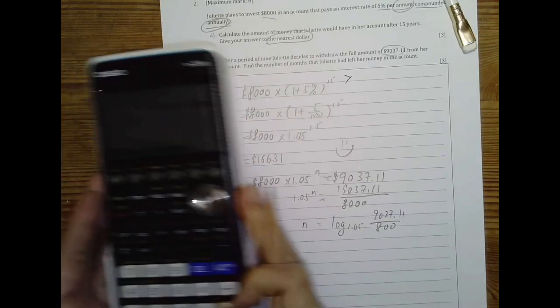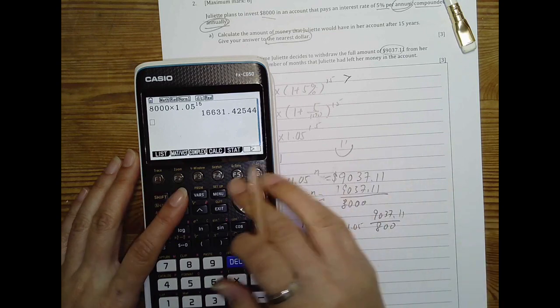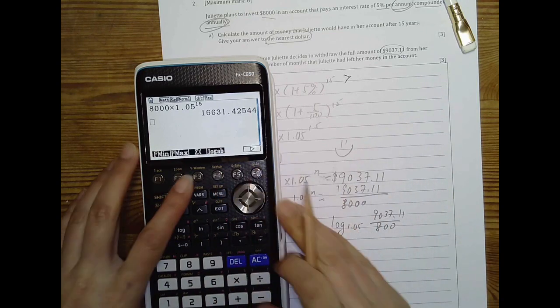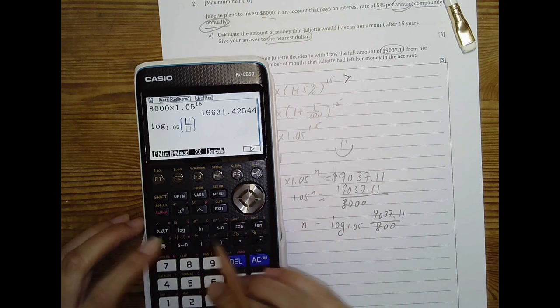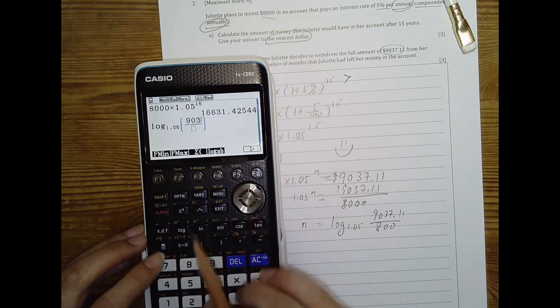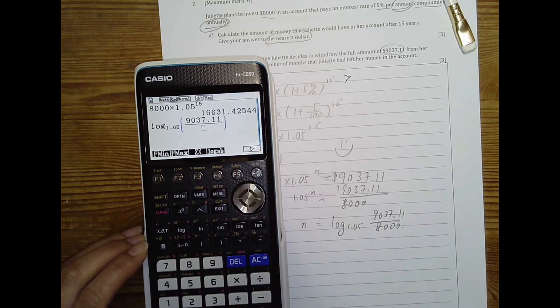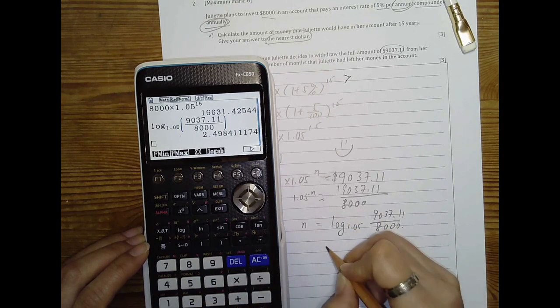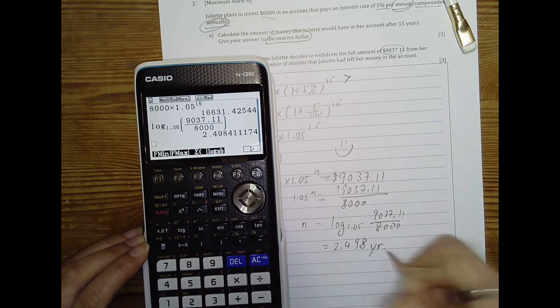So to do this, we just have our log. We have the option, calc, and on the next page you can find log AB. 9,037.11 over 8,000, I got another careless mistake there. Lucky I fixed it. So I could round it off to 2.498 years.